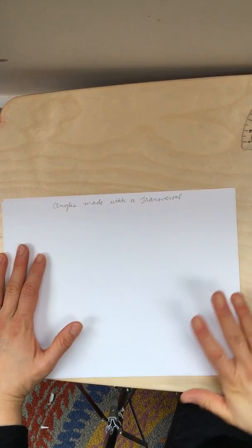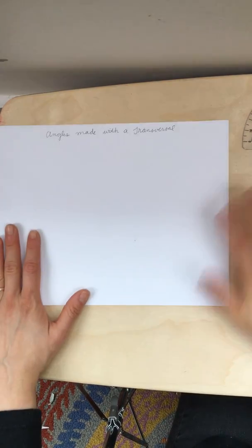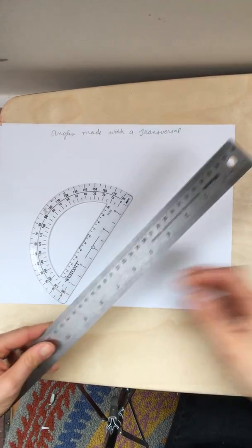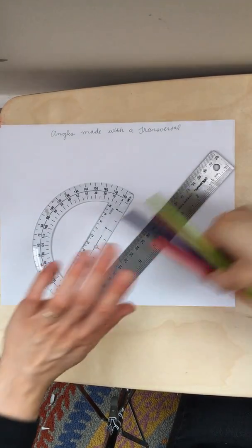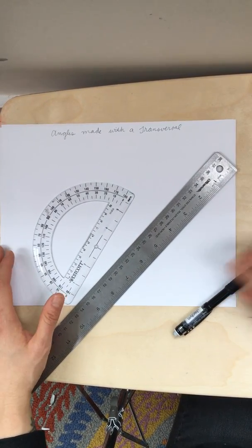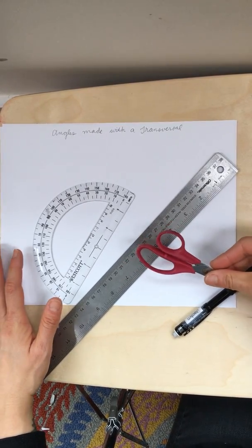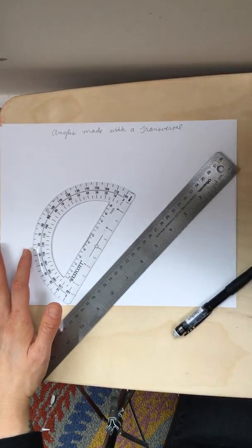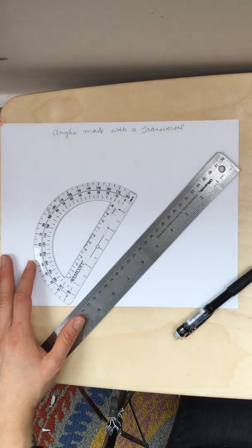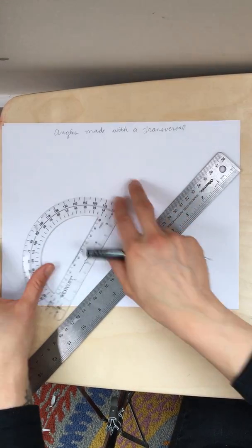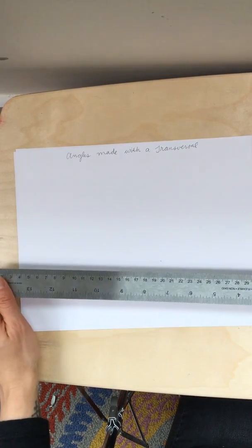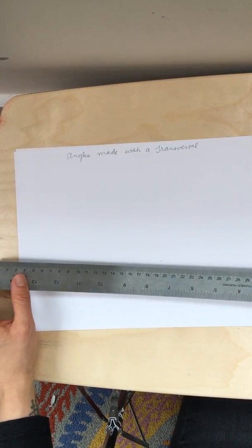For this lesson, you'll need a piece of blank white paper. You'll need a protractor, a ruler, about 4 colored pencils, your graphite pencil, and a pair of scissors. It's also nice to have a piece of construction paper that contrasts your white paper. I have a piece of black because I like the way that the colors show up, but it's up to you. So, the way that this works is we need to create some lines on our page.